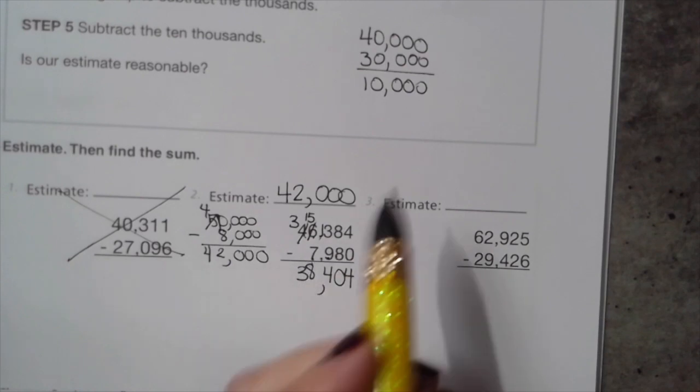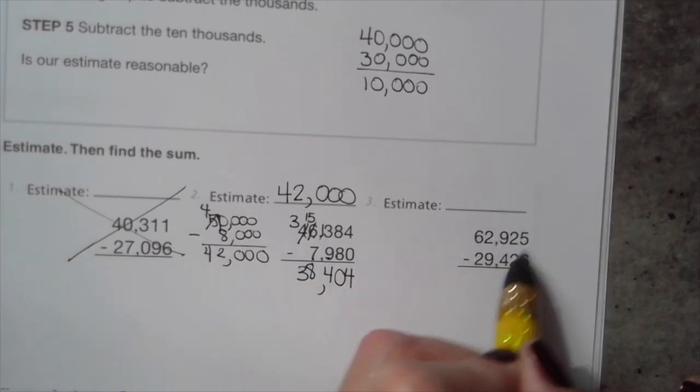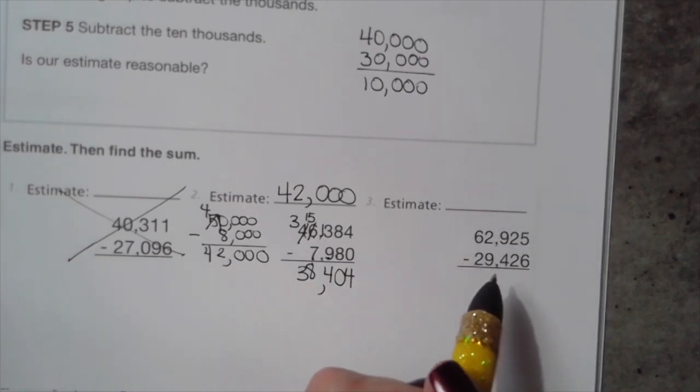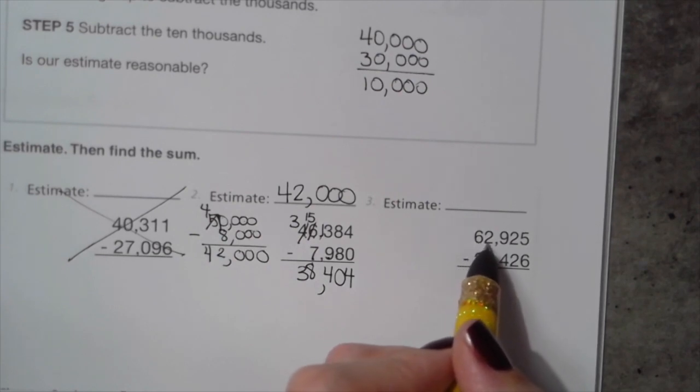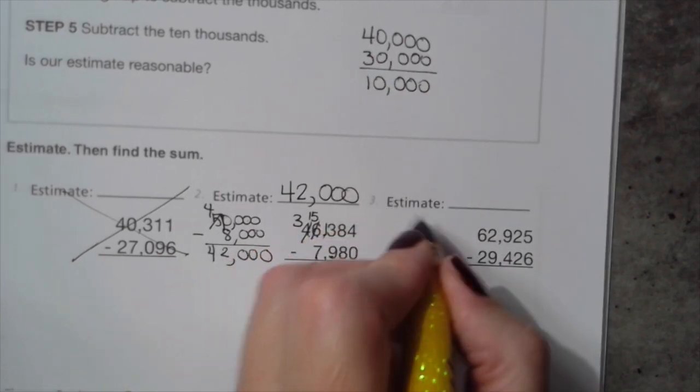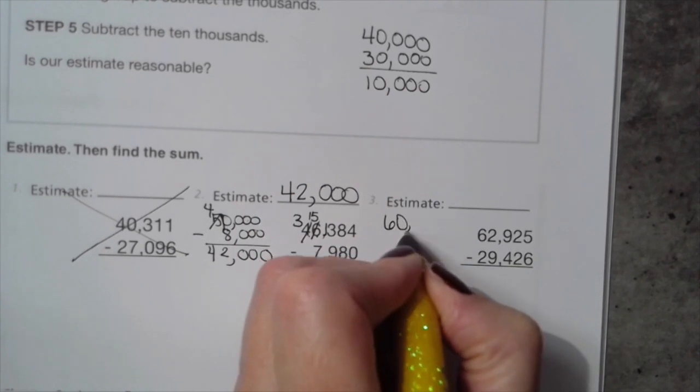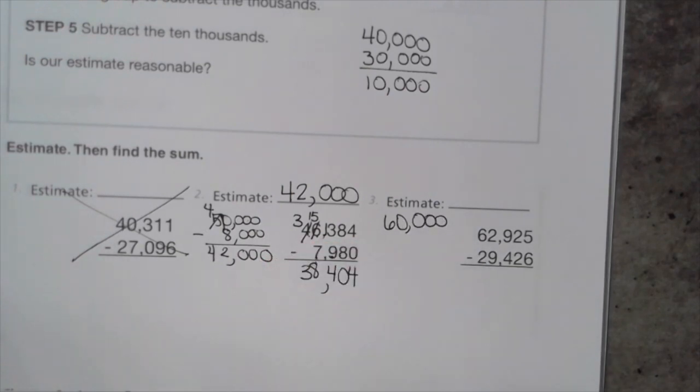All right, let's try this one. So I'm going to round 62,000 to the nearest 10,000. 6 is in the 10,000s place. Look next door. It's a 2. So I'm going to let the 6 rest. Everything else changes to a 0. So that estimates to 60,000.